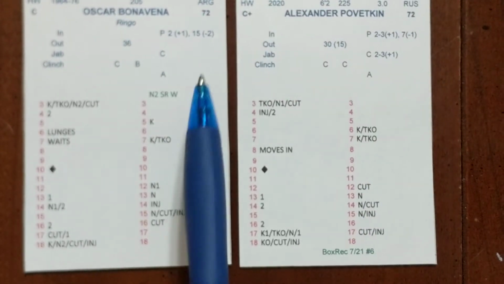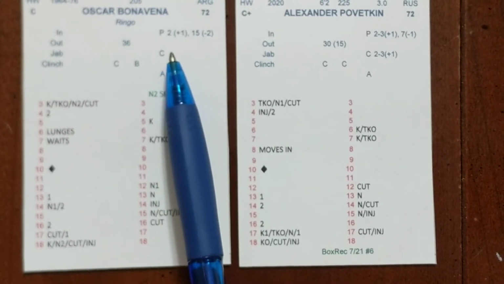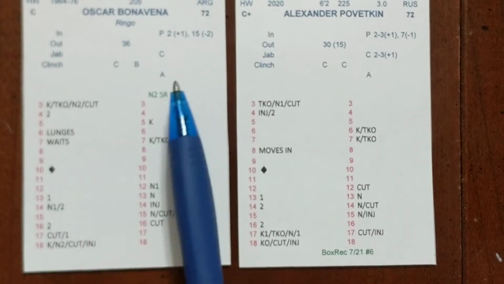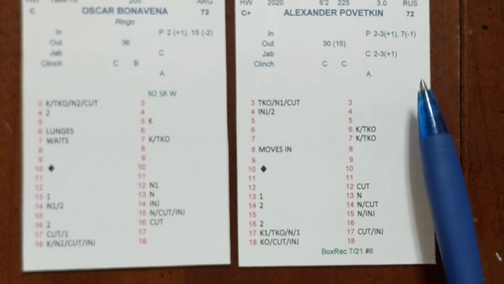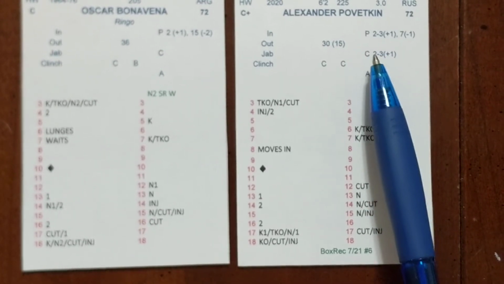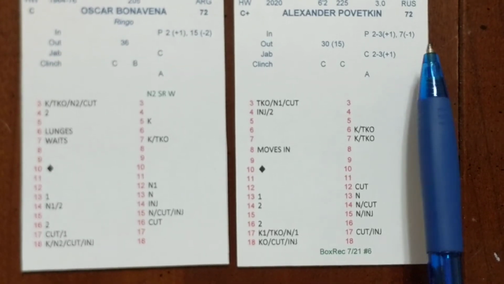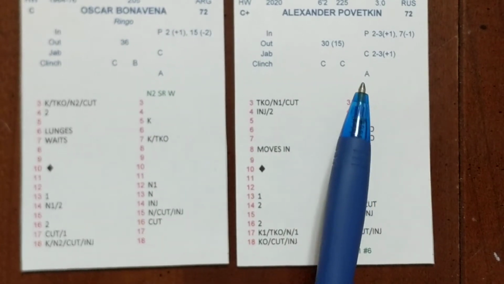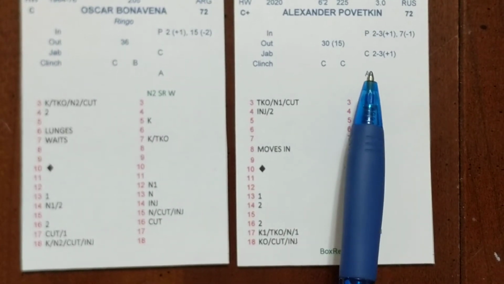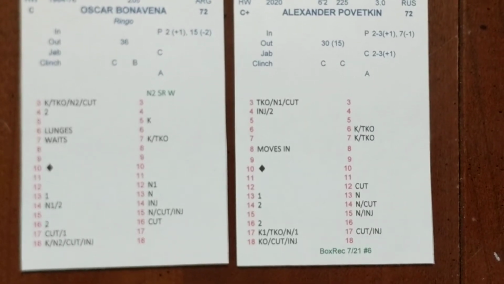Essentially, they're rounds where the fighter's going to have a little extra power. You can see Bonavena is going to have a little extra power in the second round, and in the 15th round his opponent will actually be stronger against him. For Povetkin, he's a little stronger in the second and third, but he'll give up some power to the opponent in the 7th. And this control rating, Povetkin has one for the second and third rating that'll just help him control the pace of those rounds a little better.